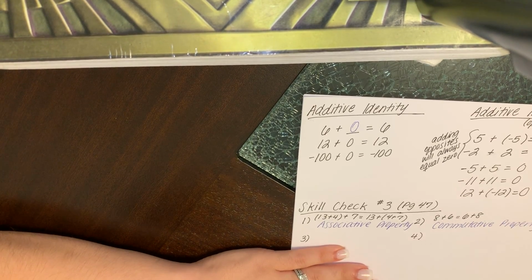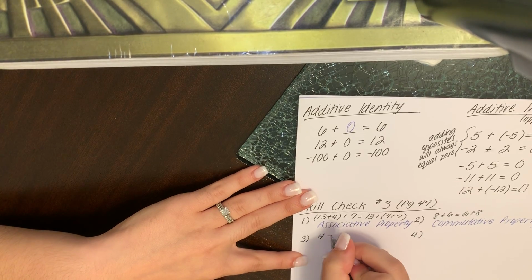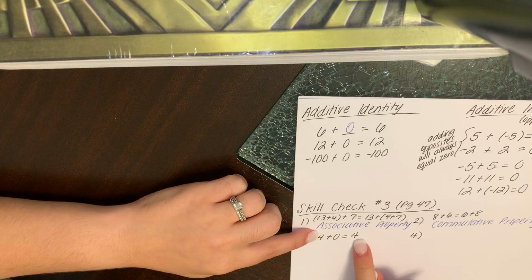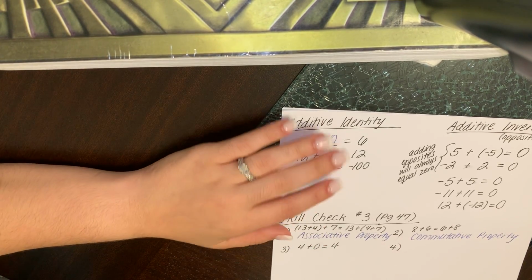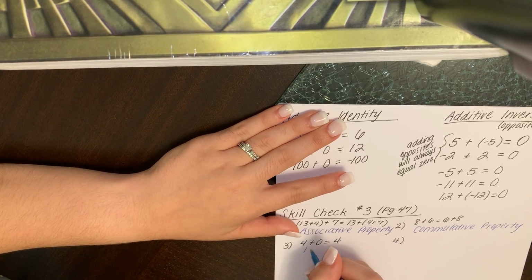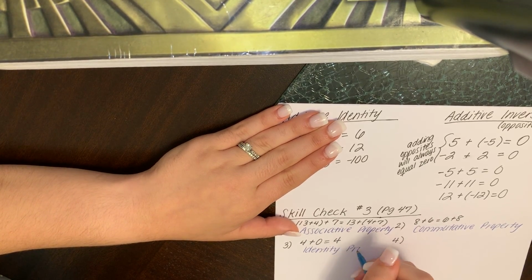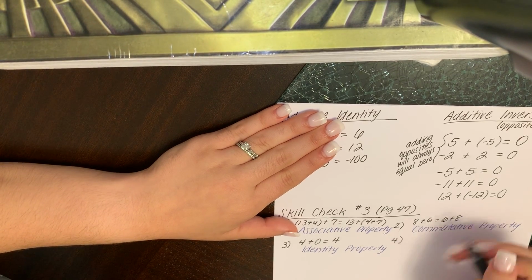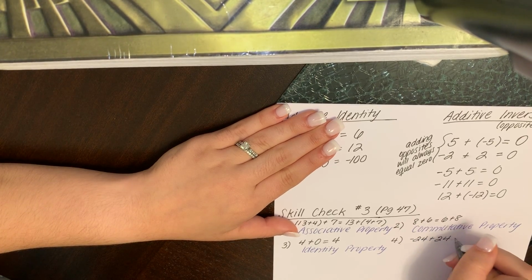Okay. The third one, number 3, says 4 plus 0 equals 4, meaning it's going to keep its what? Identity. That's right. This is what we call the identity property. And the last one we have here is negative 24 plus 24 equals 0.